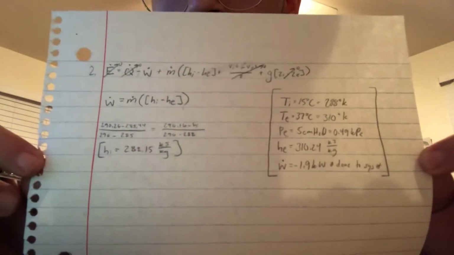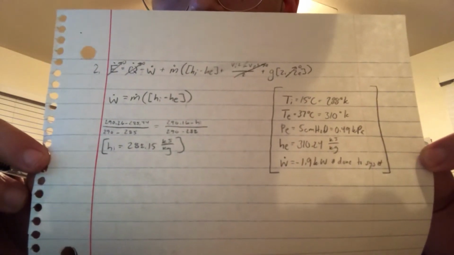The other one I have to interpolate. All right, so after solving for that value, we now know that we have everything that we need for the final answer, because the work rate done is given to us as 1.9 kilowatts done to the system, so that's going to be put in as a negative, which means that it's positive on the right side. Once I move it to the left, it'll be a negative 1.9 kilowatts.